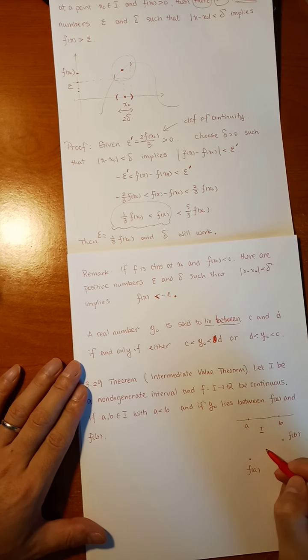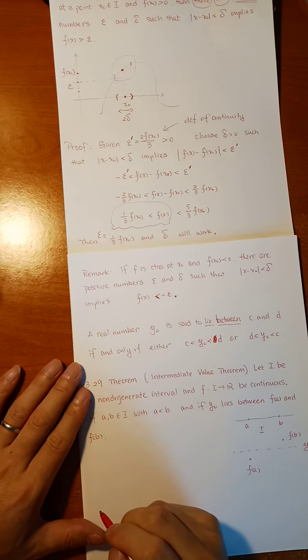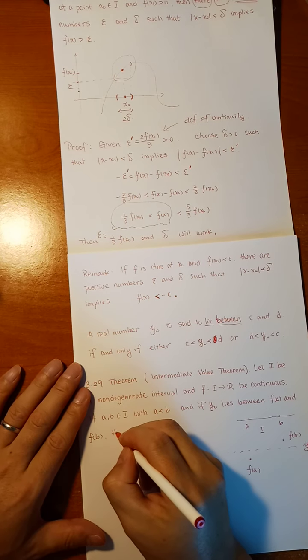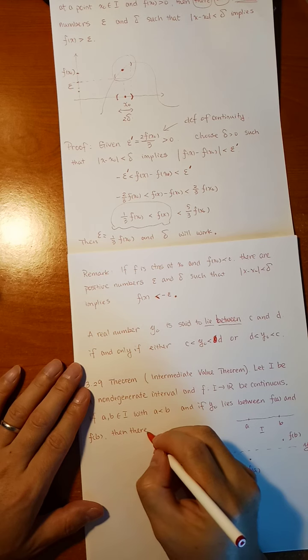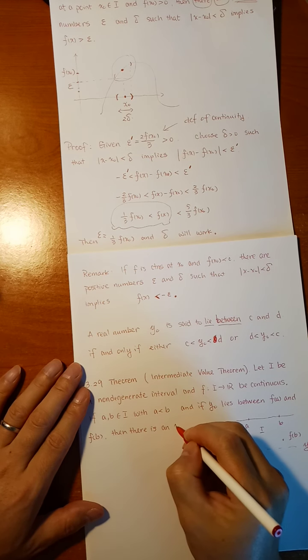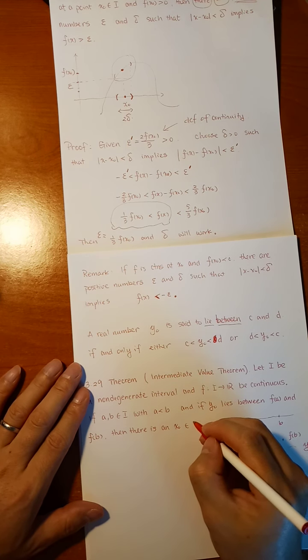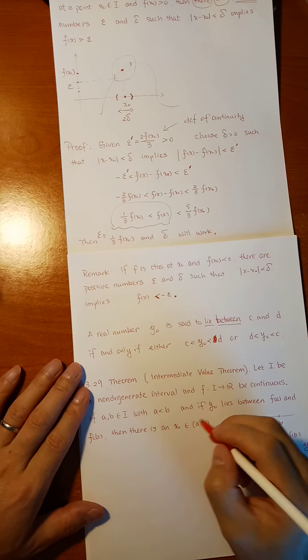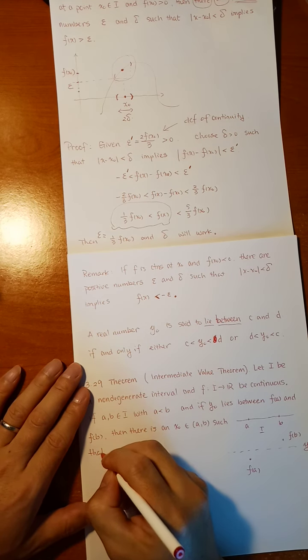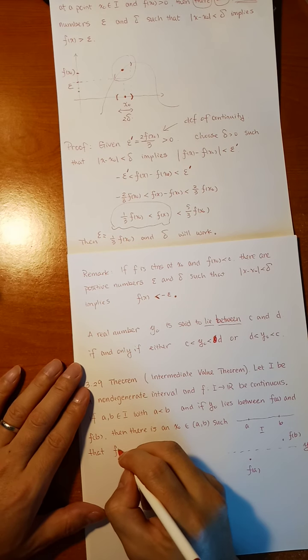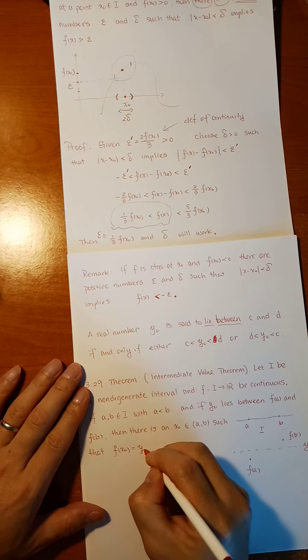So y is at this level, y0. Then there is an x0 in the open interval (a, b) such that f(x0) is equal to y0.